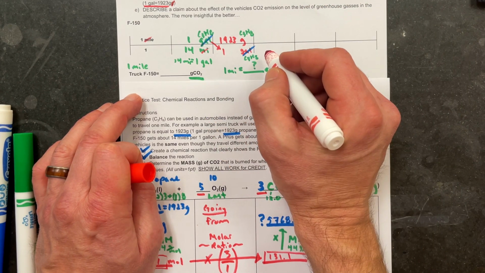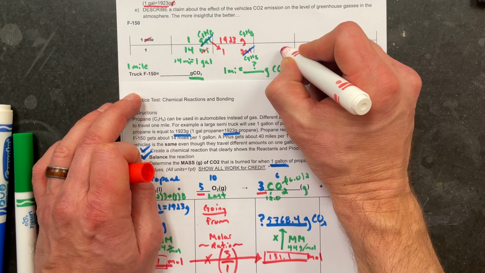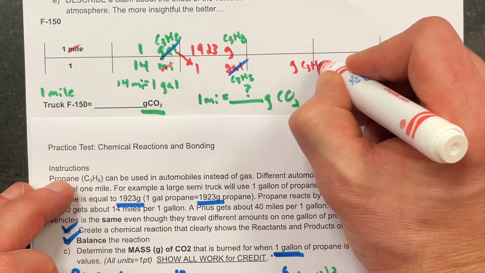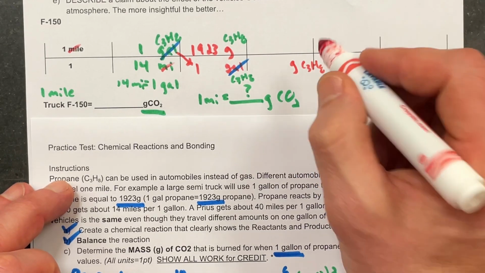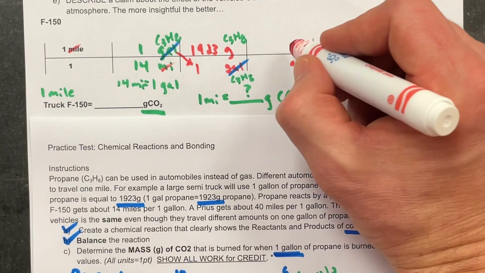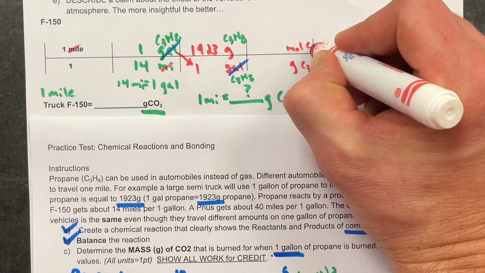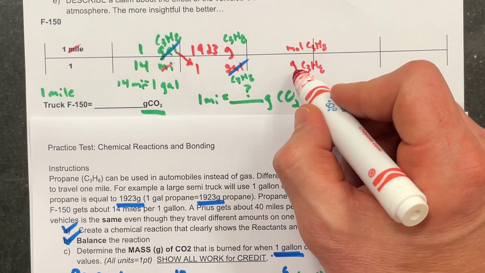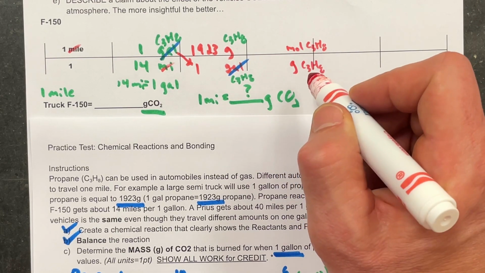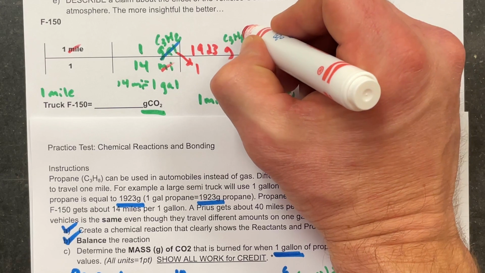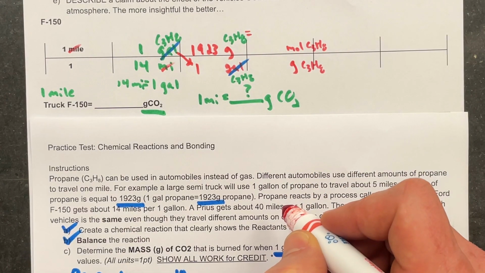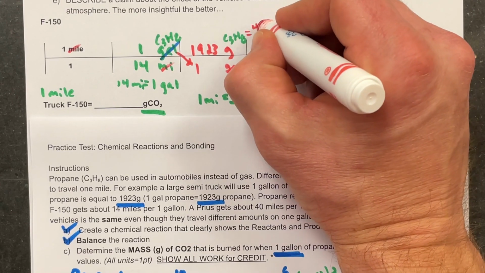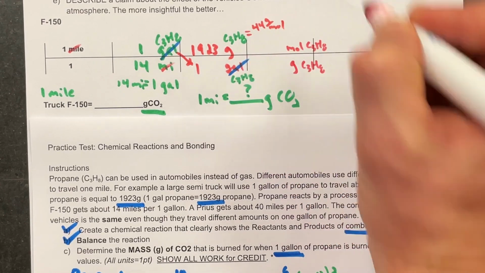So 1,923 grams of C3H8, and we need to go to moles of C3H8. How many grams are there per mole? That's called the molar mass. I won't solve it out now, but the molar mass of C3H8 is 44 grams per mole.